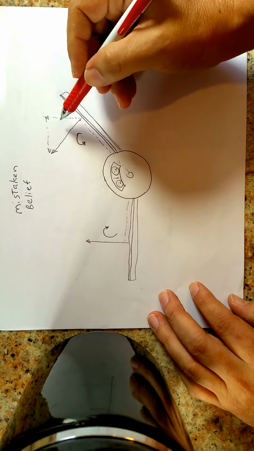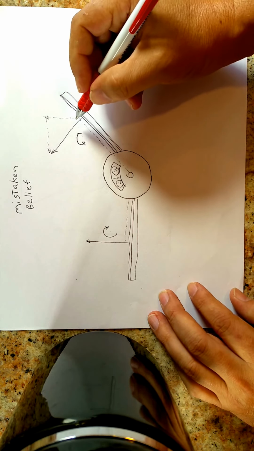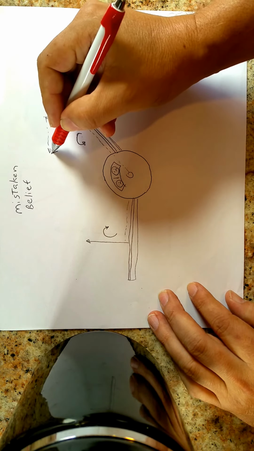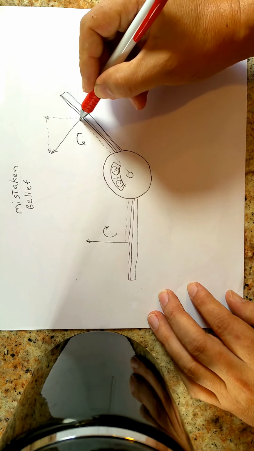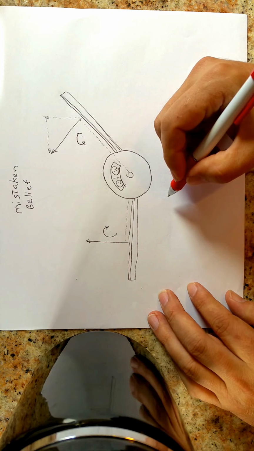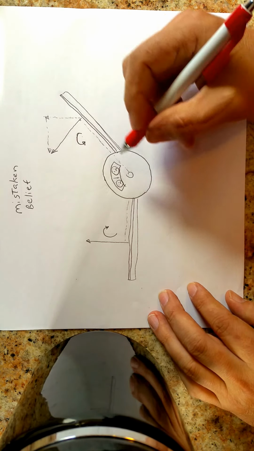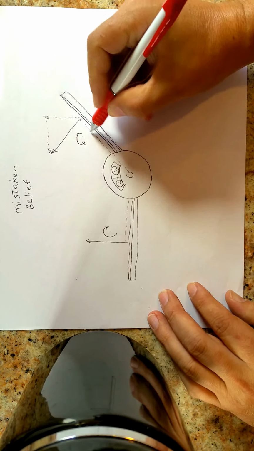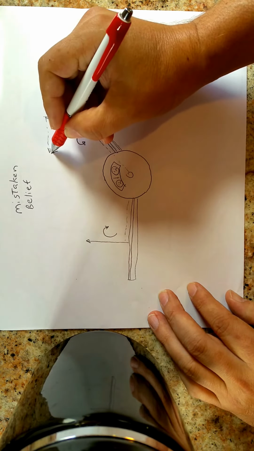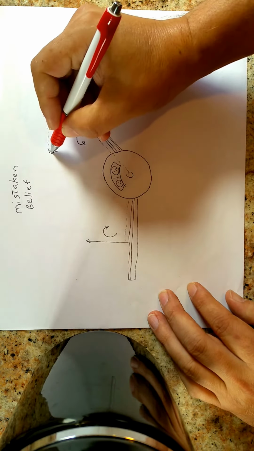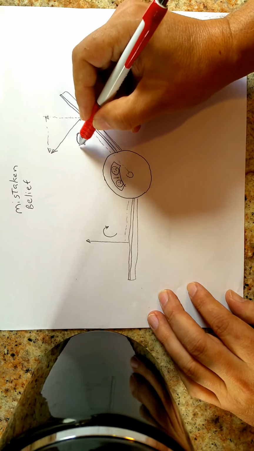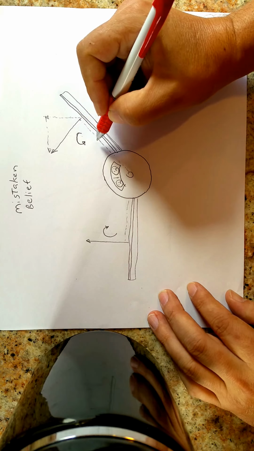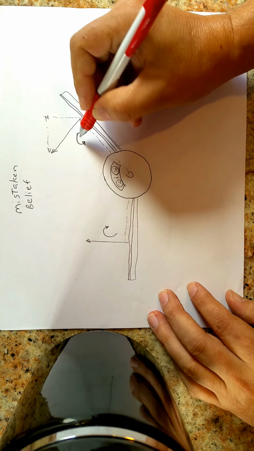This is not true because we know that rolling moments are a function of only two things. One, the magnitude of the force, and two, its perpendicular distance to the center of gravity of the object, in this case the aircraft. So since this perpendicular distance to the center of gravity for this wing has not changed, and its magnitude has not changed, its torque or rolling moment, which is counterclockwise in this case, has not changed.